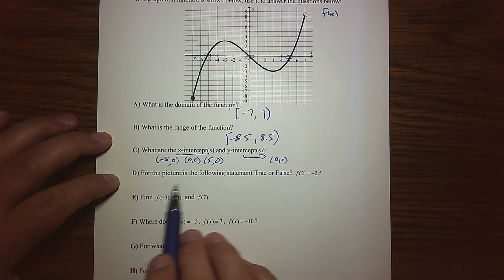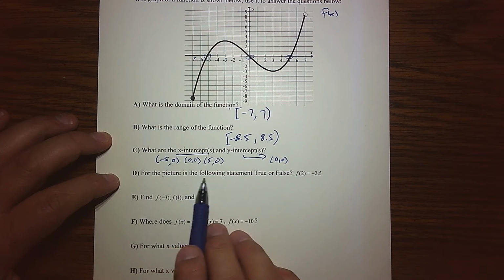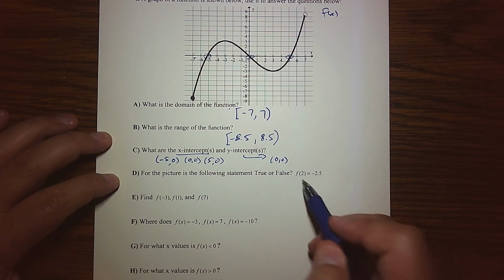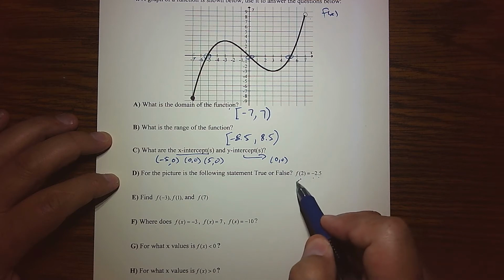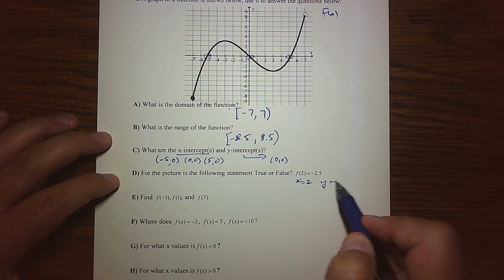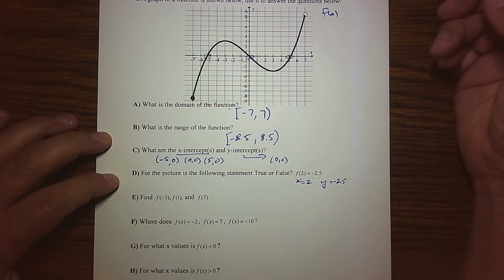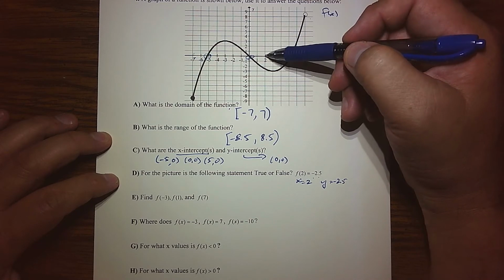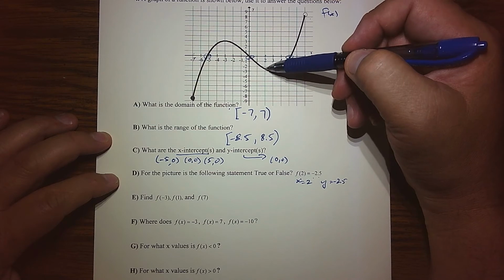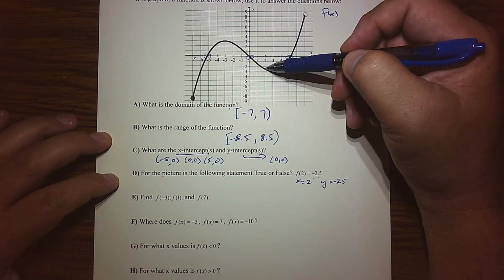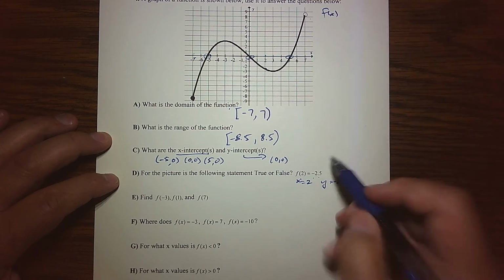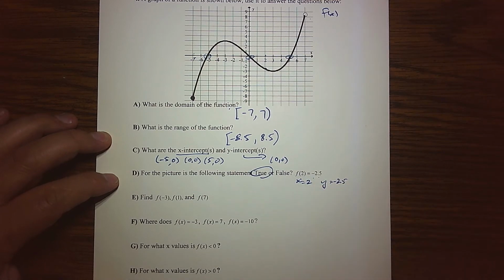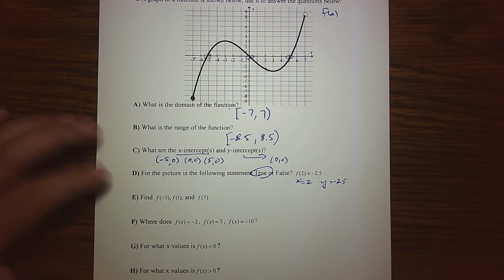Next question for the picture: is the following statement true or false? Is f of 2 equal to -2.5? Functionally, we're asking when x is 2, is the y value -2.5? So when I go look at this, here's x equals 2, and when I look at the corresponding y value, that looks pretty close enough to me. That looks like about -2.5. So I'm leaning towards true on that. And it's negative as well, if you want to say that.